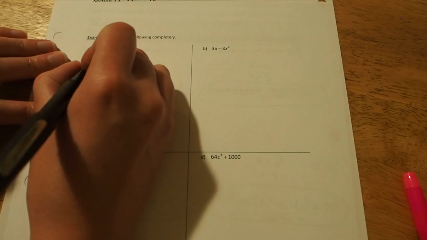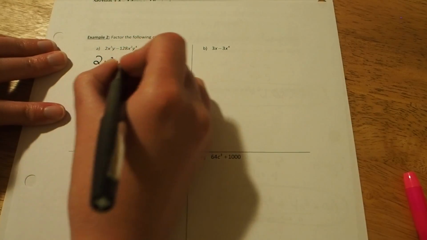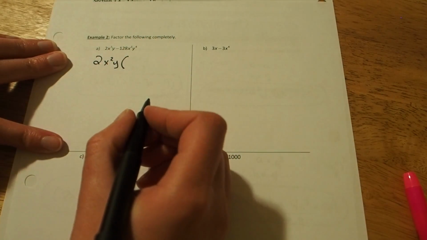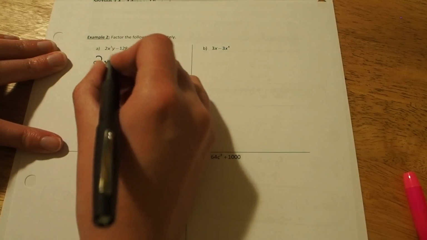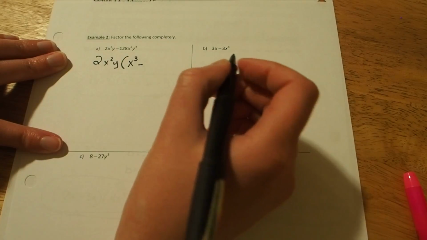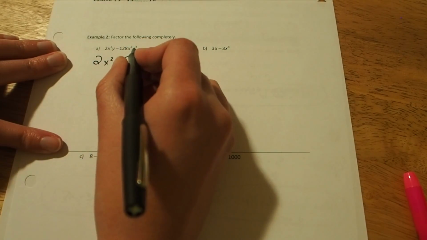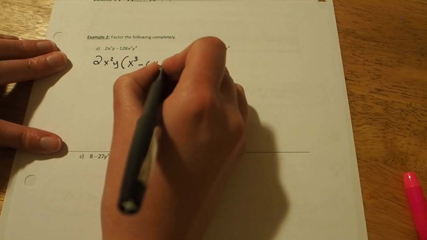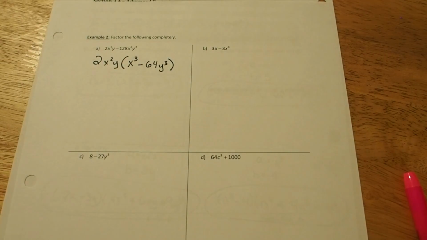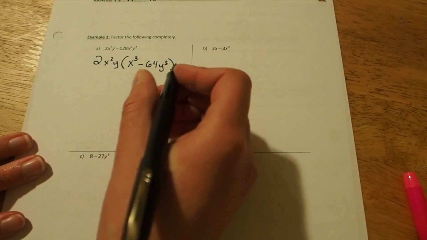So first of all, take out a 2, x squared, so 2x squared, and y just to the first. Factor that out. If you do so, it would leave you with x cubed, the 2's gone, minus 64, since 128 divided by 2 is 64. You remove the x squared, and you remove one of the y's, so you have y to the 3rd. I'm going to be able to factor further because this part of it is a difference of cubes.